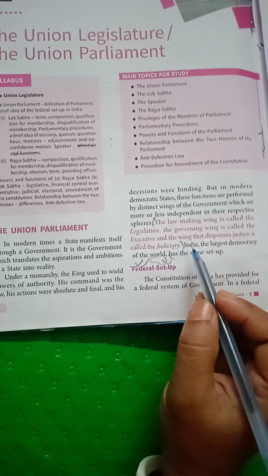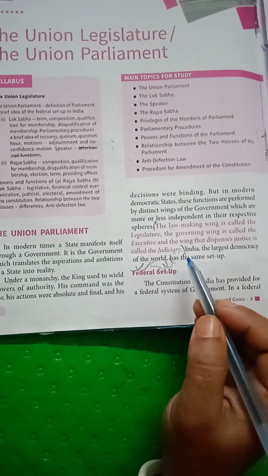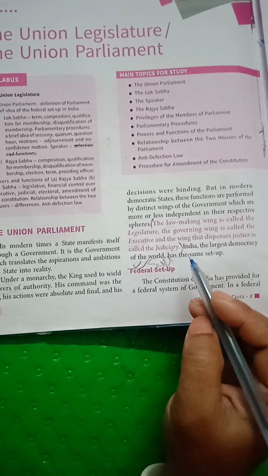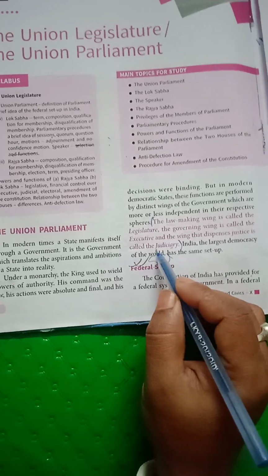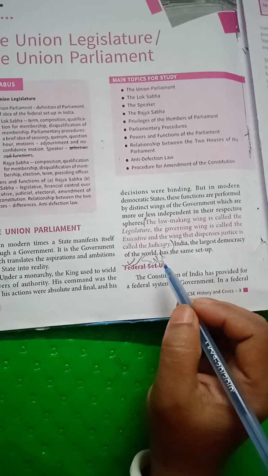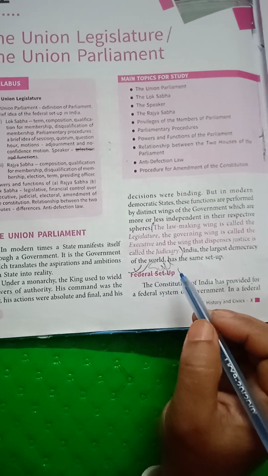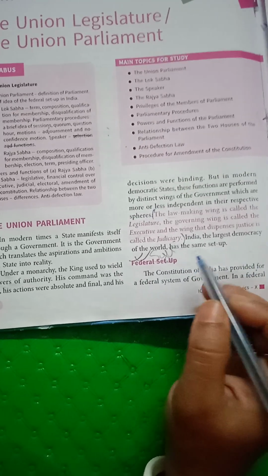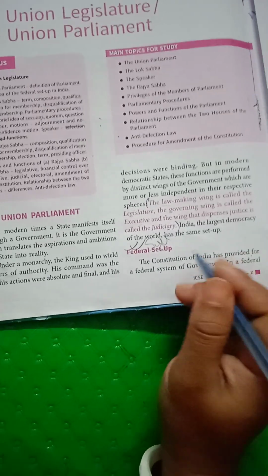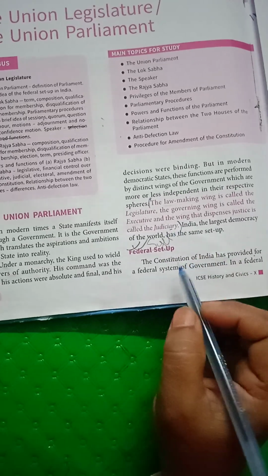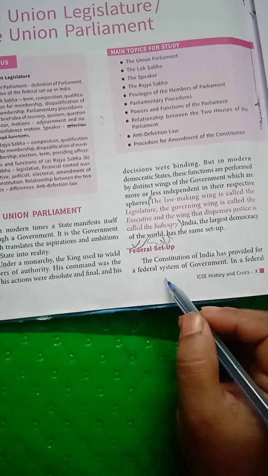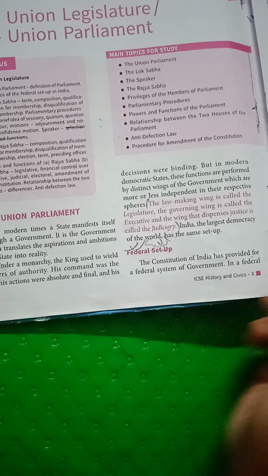The wing that dispenses justice, that gives justice to the people, is called the judiciary. India, the largest democracy of the world, has the same setup.